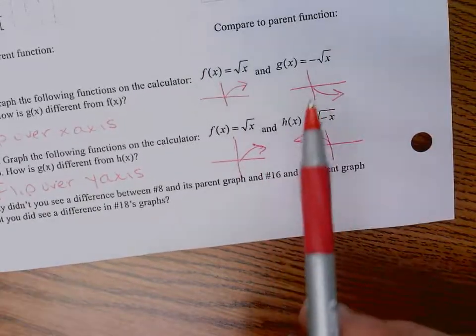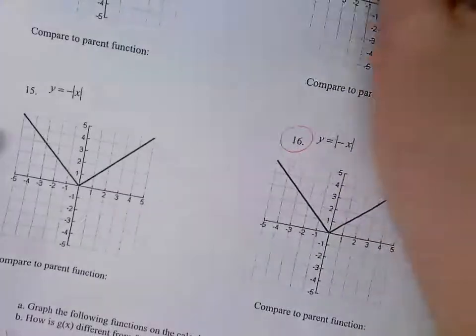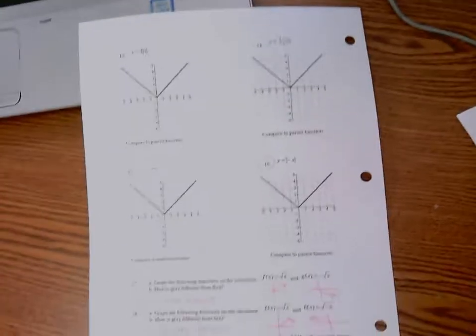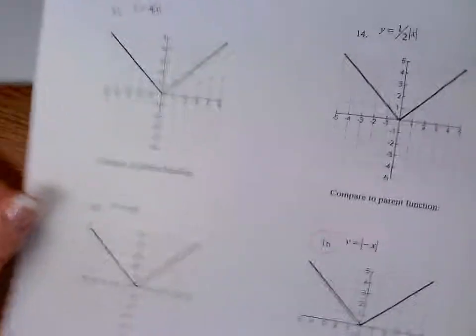And then you could just post this back page so that I know that you completed the whole transformation exploration. So you could just post the last page, page 4, on Google Classroom for today. Thanks.